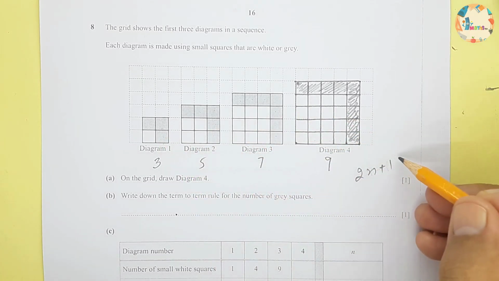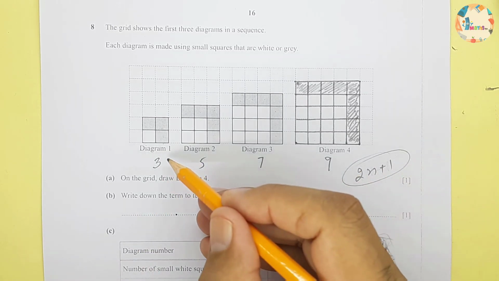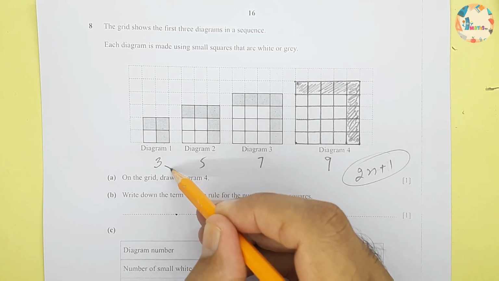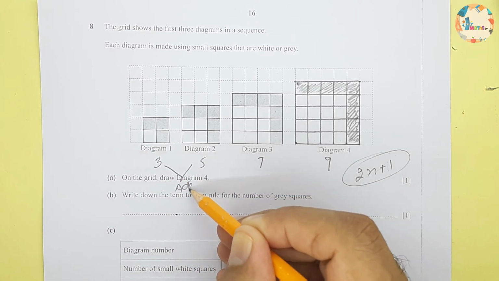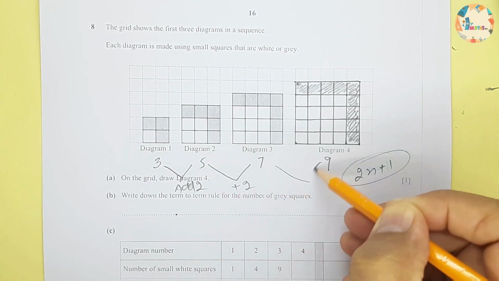For 4 it will be 8 plus 1. Yeah, this will be working. The rule will be working for this one. So we'll be basically adding 2. So our rule is add 2. So add 2, this one also plus 2, this will also be plus 2.